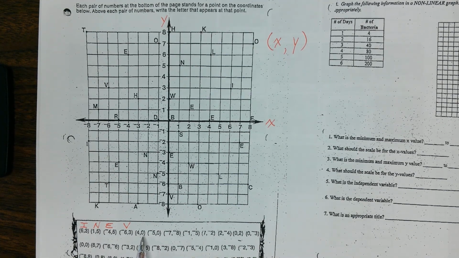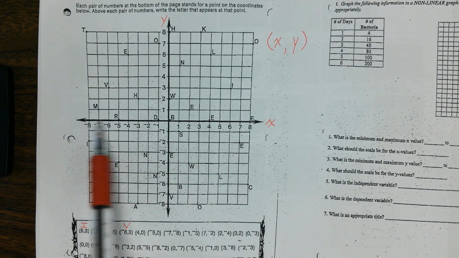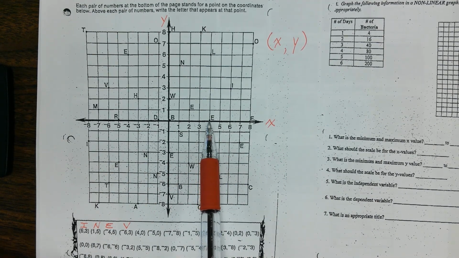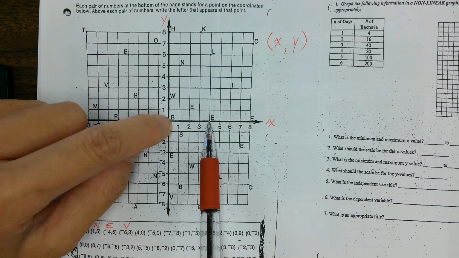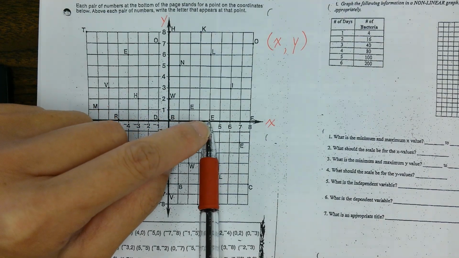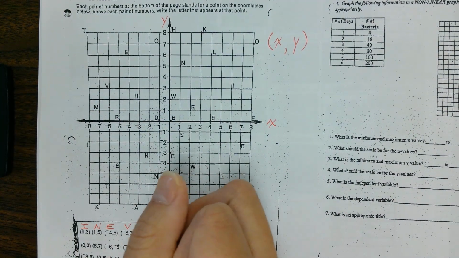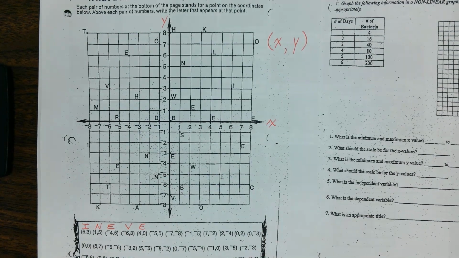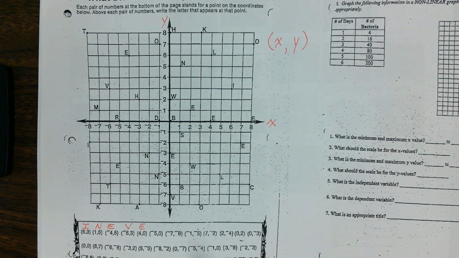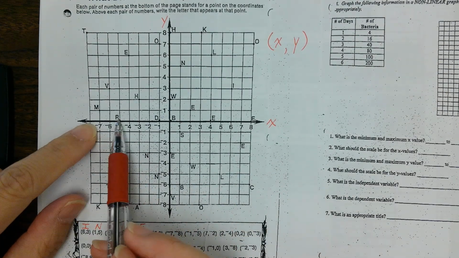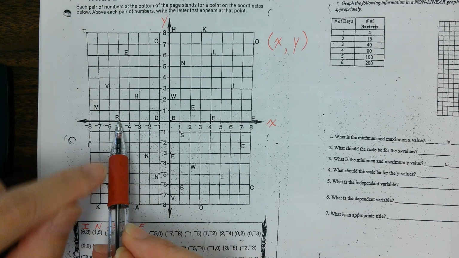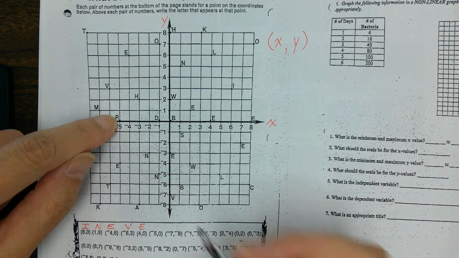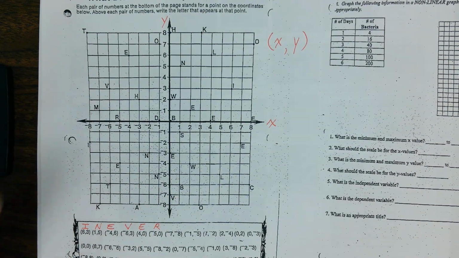Okay, 4, 0. This one is the tricky one. 4 on my x-axis, 0 on my y. So that means I'm not going up or down. It's just on my x-axis. So it's the letter E. Okay. What about the next one? -5, 0. What letter do you get? R. That's right. -5 on my x, 0 on the y. That means it's on my x-axis, so it's R.